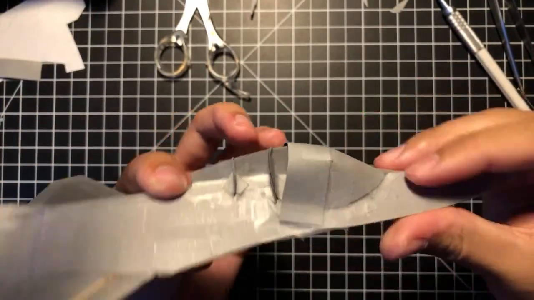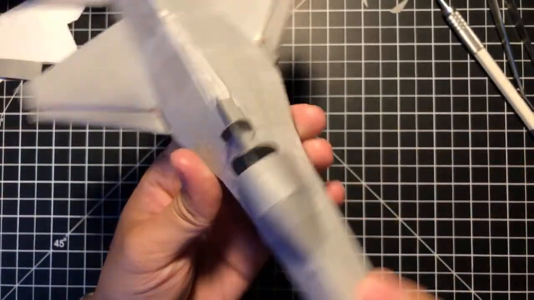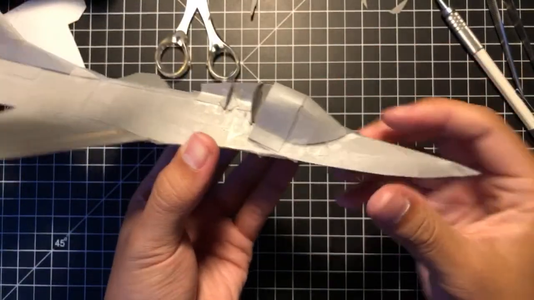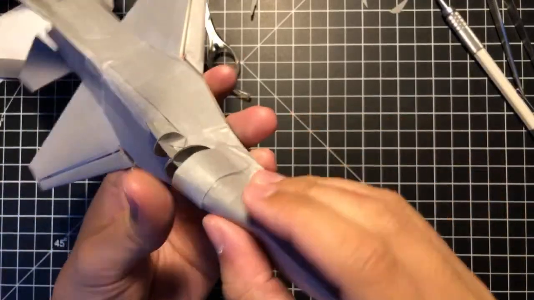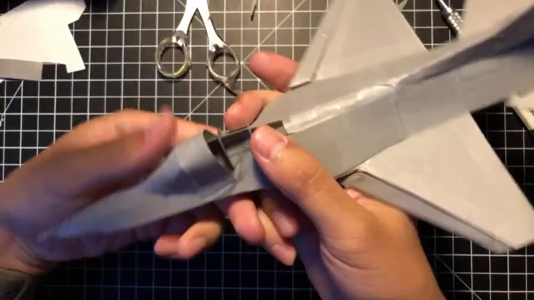Something like that. Yeah, we're definitely going to need a side panel to cover up these ugly ass seams. But for the most part, this is pretty much done.